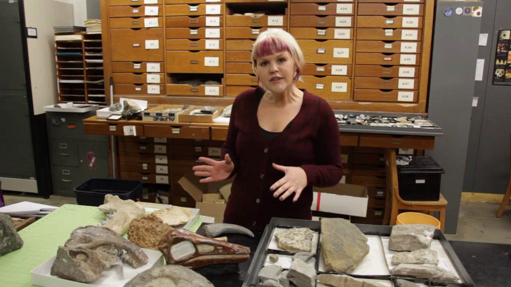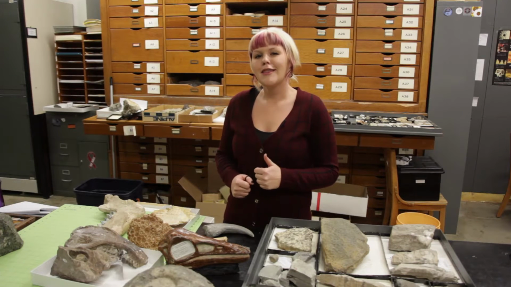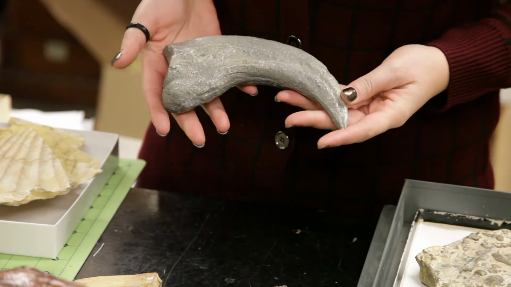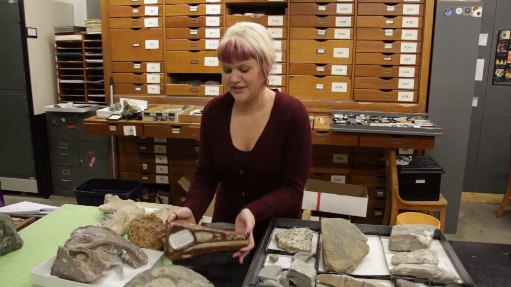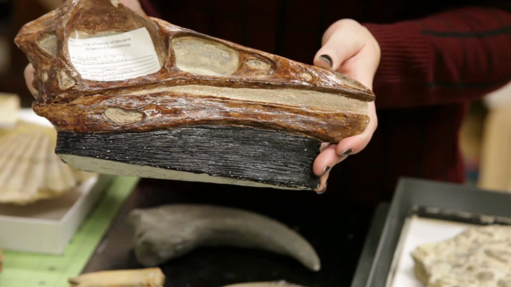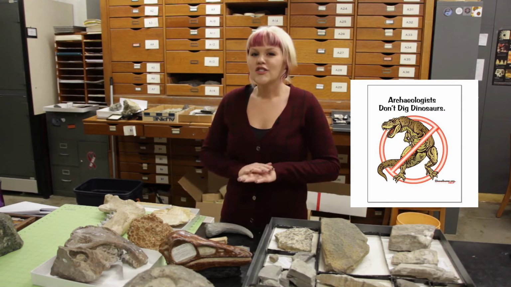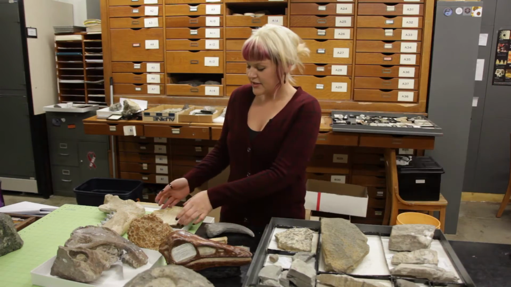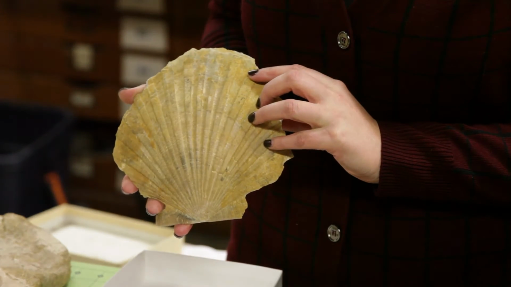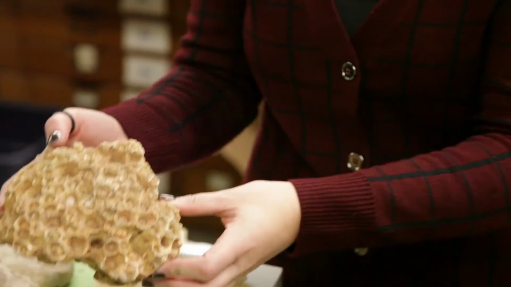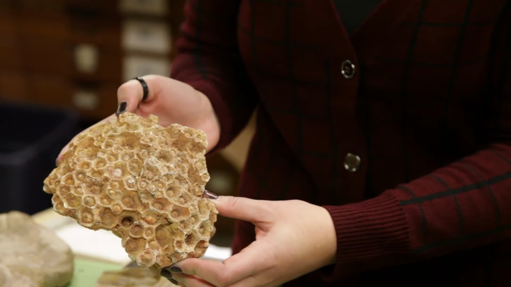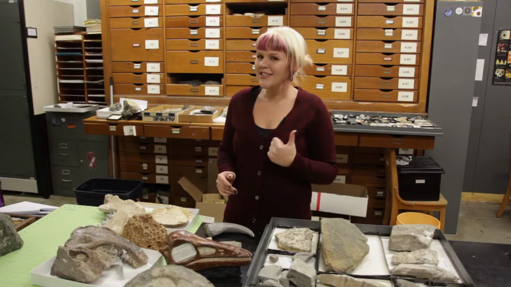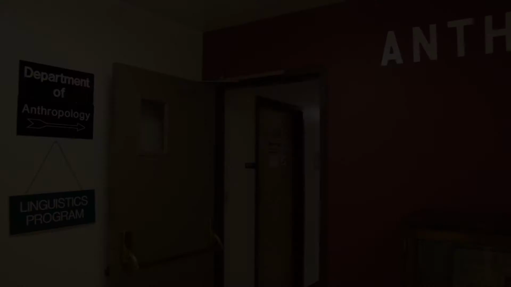These are some examples of paleontology. If you take anything home with you today, please know that dinosaurs, such as this dinosaur claw and this dinosaur skull, dinosaurs are paleontology. Archaeologists don't dig dinosaurs. So, dinosaur material, paleontology. Here's a fossil clam, really old fossil clam. This guy is paleontology. Old fossil coral, paleontology. This is a fossil fish, so this is paleontology. Let's go over to archaeology and see what their examples are.